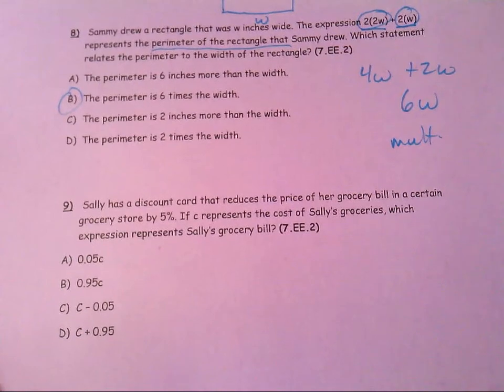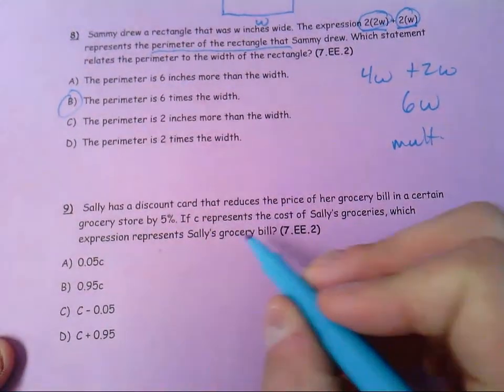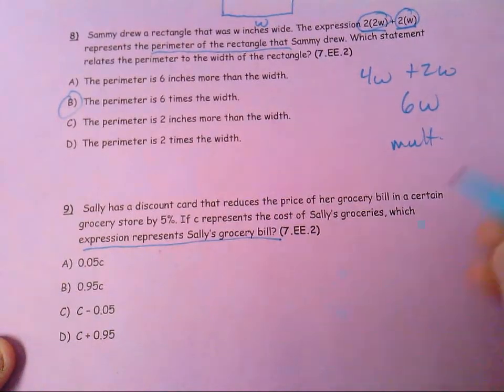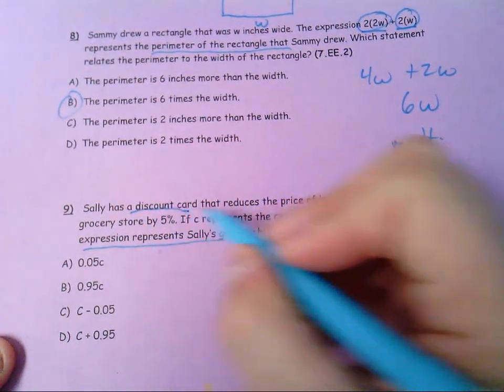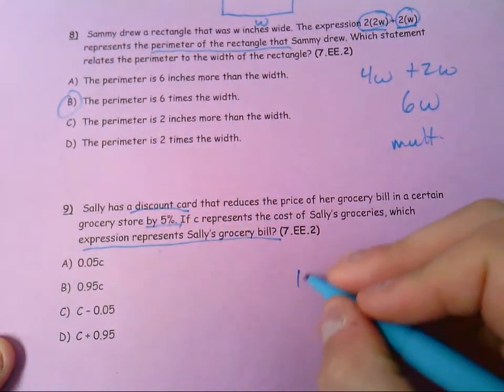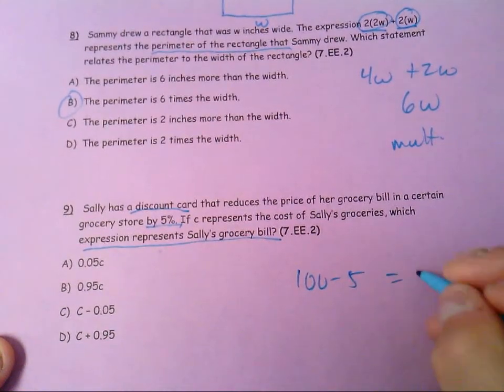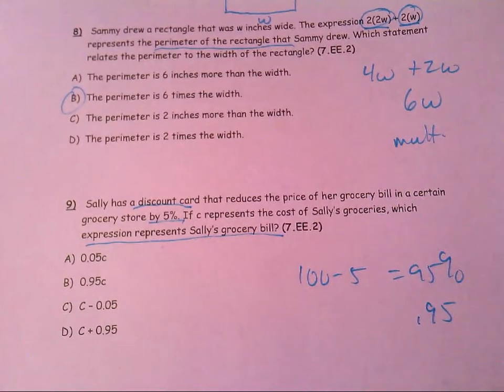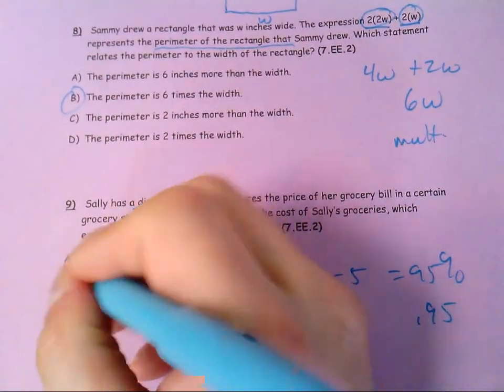All right. Number 9, third one in a row, we've had one like this. Okay, which expression is Sally's grocery bill? Discount card that reduces by 5%. 100 minus 5% equals 95%. Convert it to a decimal. All right. The answer would be B.